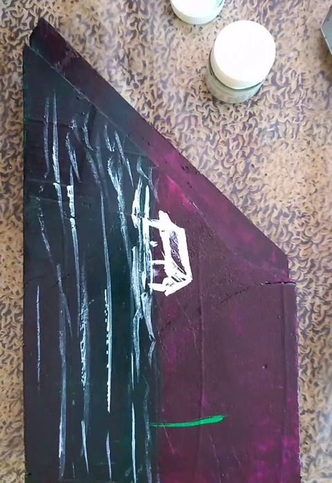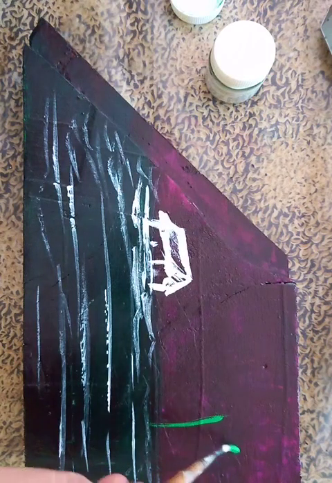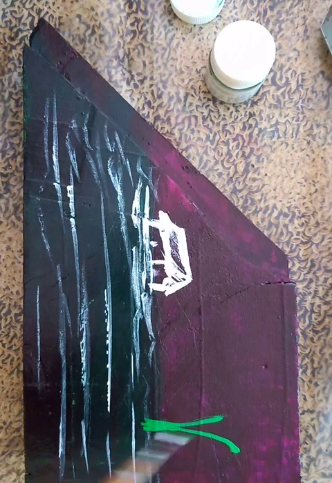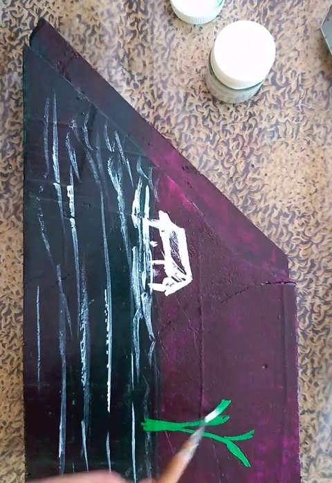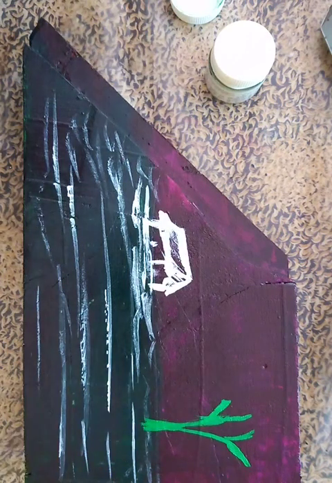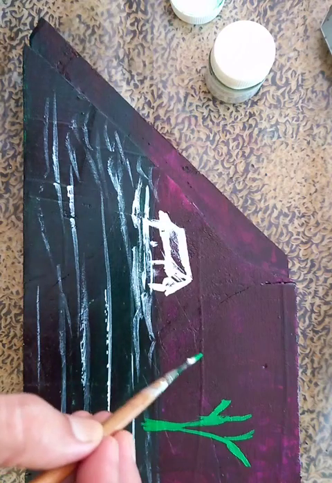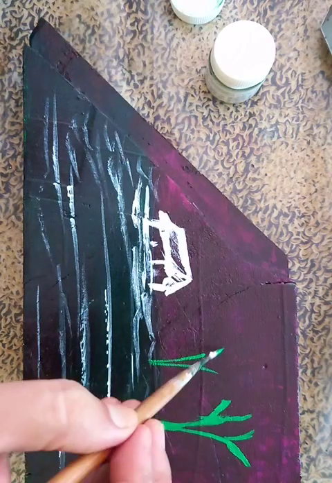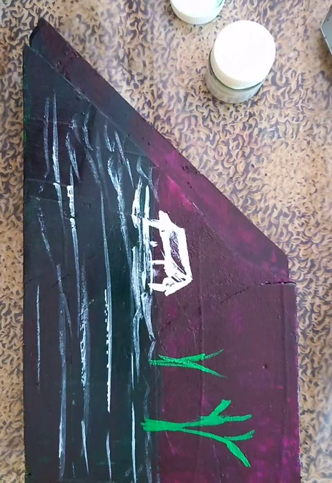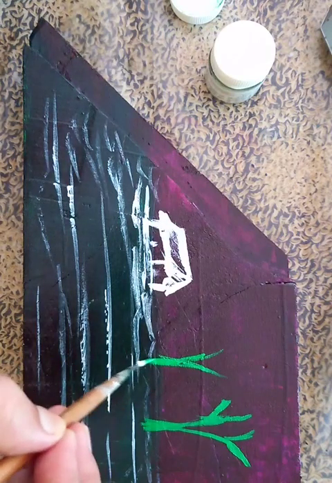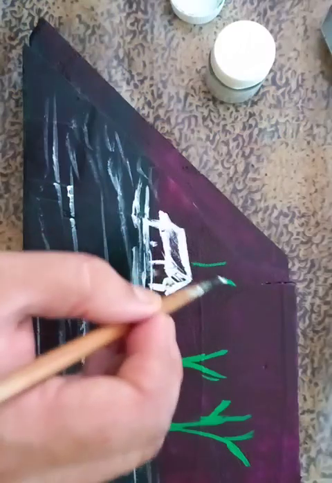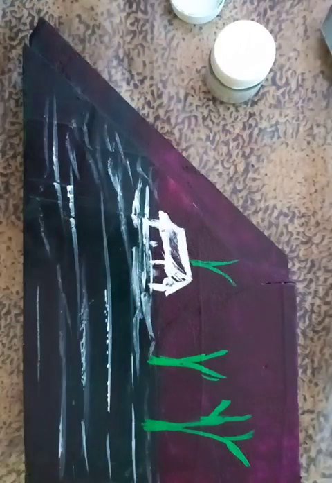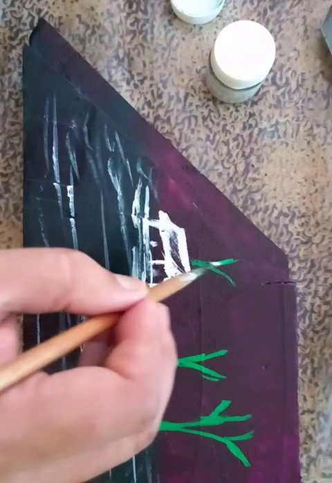All right, on the right side. Okay, some branches you can see here. And also some other trees on the side, maybe smaller in size. Okay, another one here on top of the house.